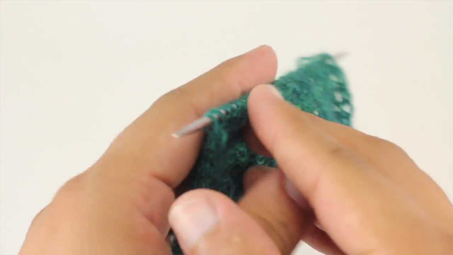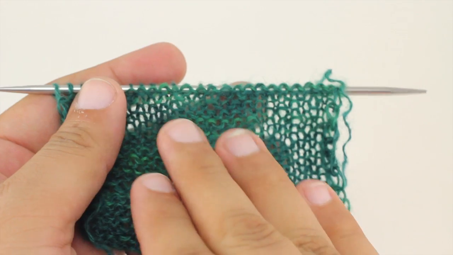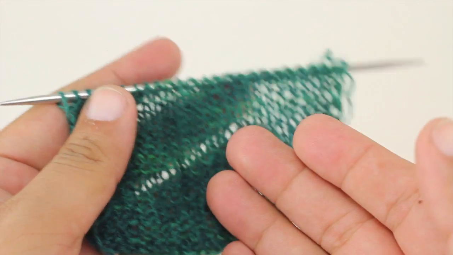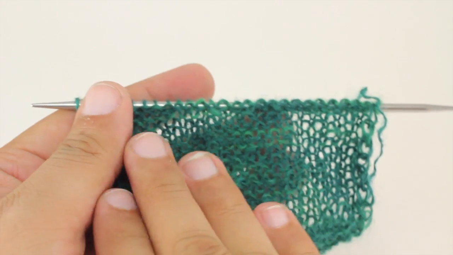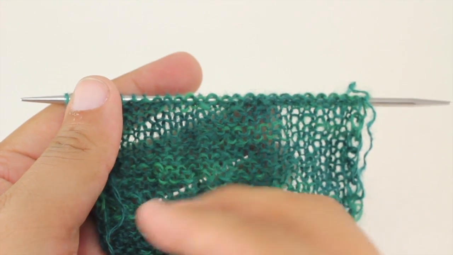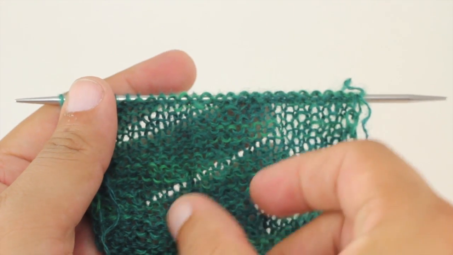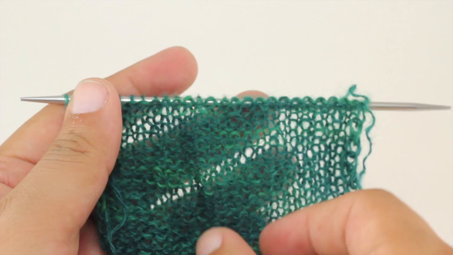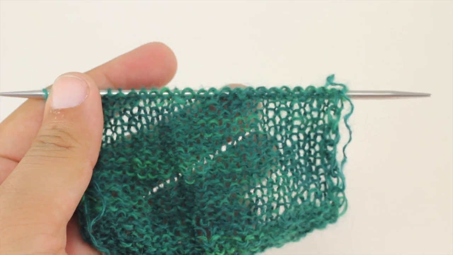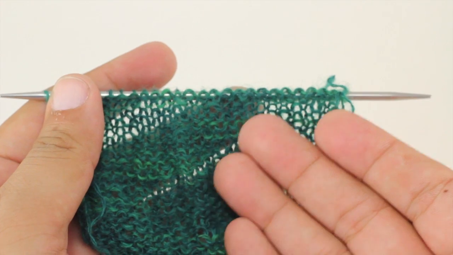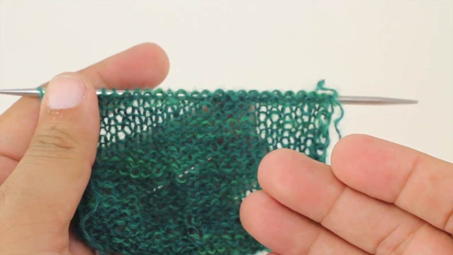Reverse stockinette is often used with cables. You would have the reverse stockinette on the right side, and your cables would then be placed on top of the reverse stockinette. What this does is actually help the cable pop out from the fabric.